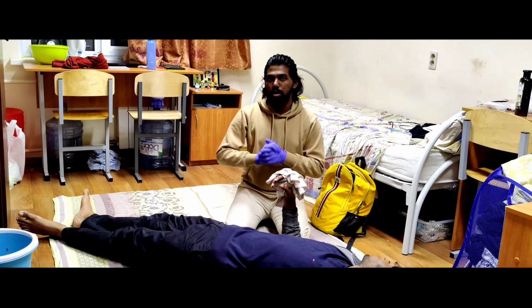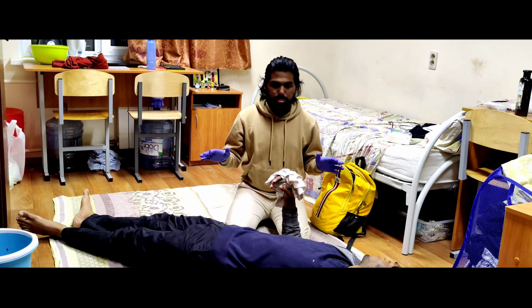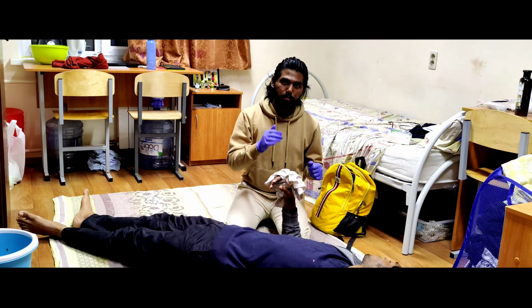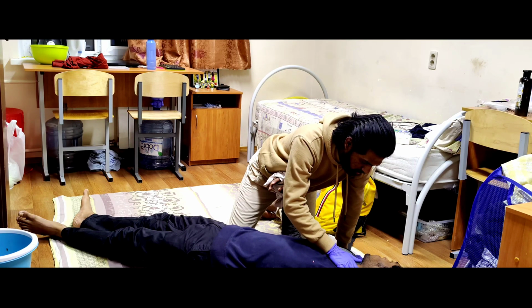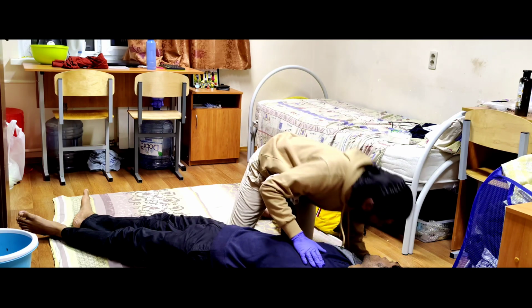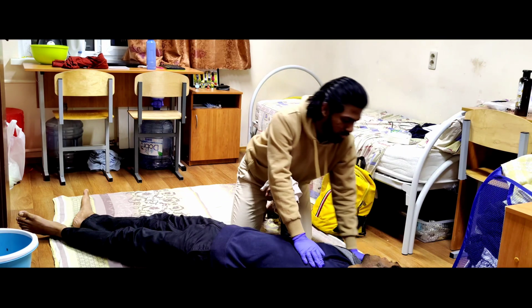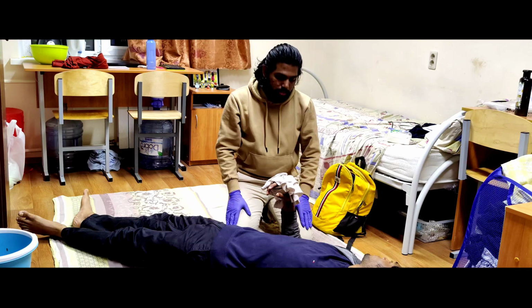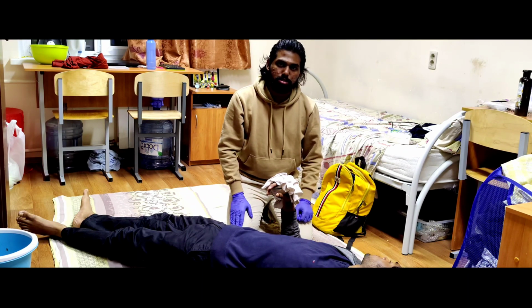We have our gloves on and we have to check that our scene safety is clear. The scene is safe. We will check whether the patient has breathing and pulse normal. The breathing and the pulse of the patient are normal and he also has normal consciousness.